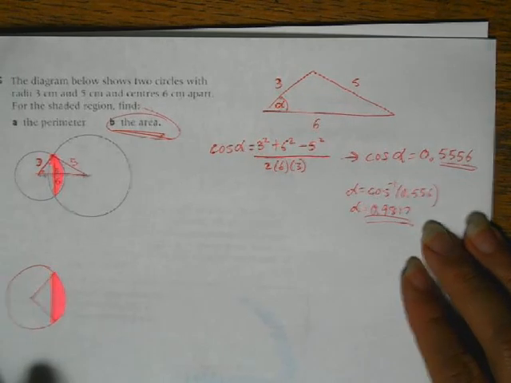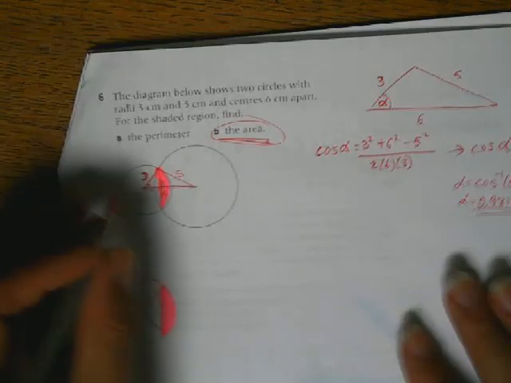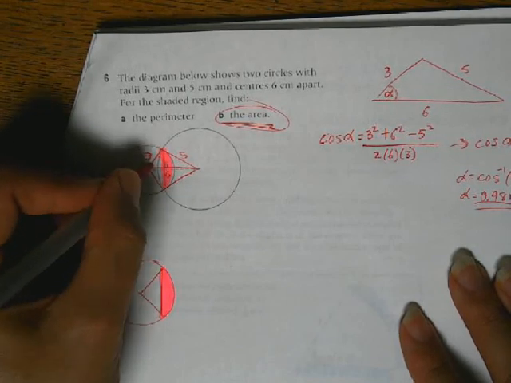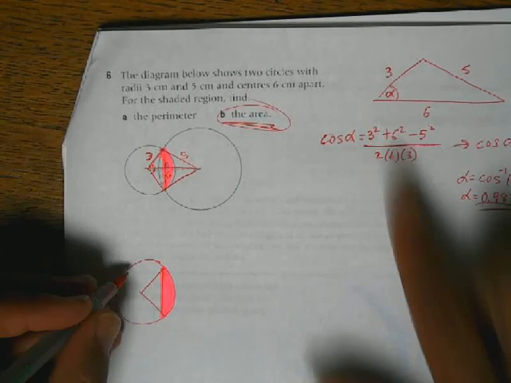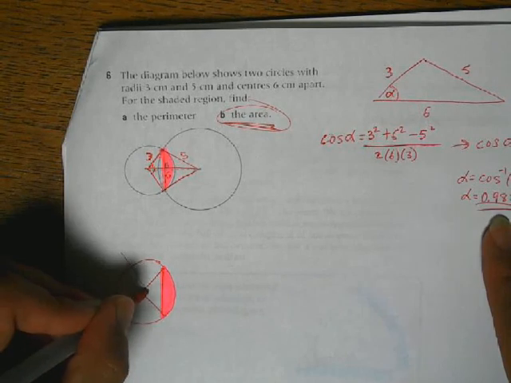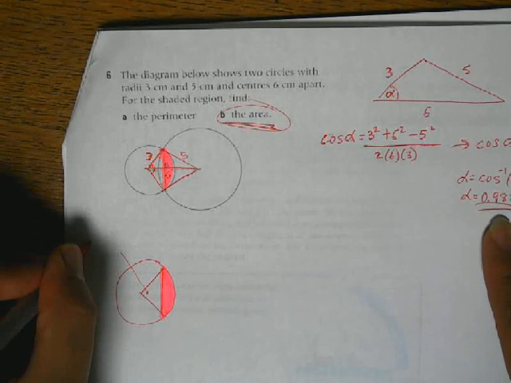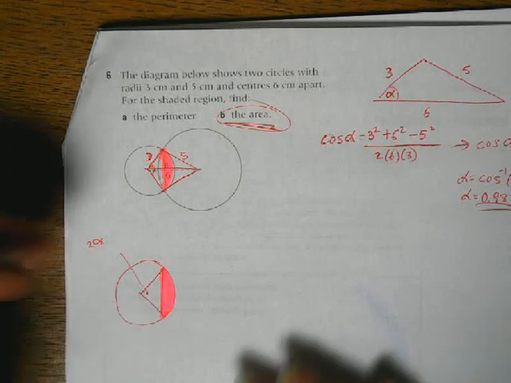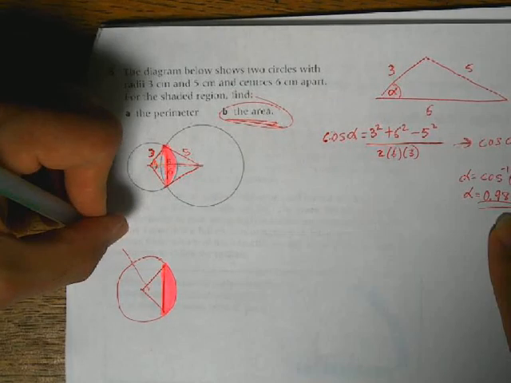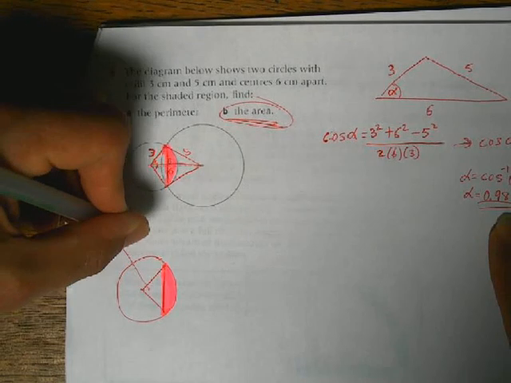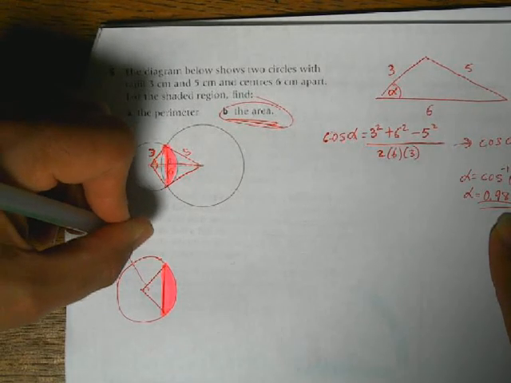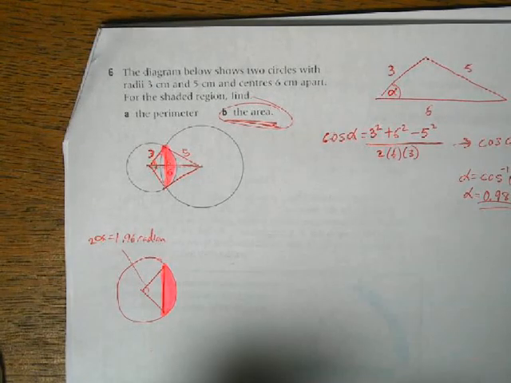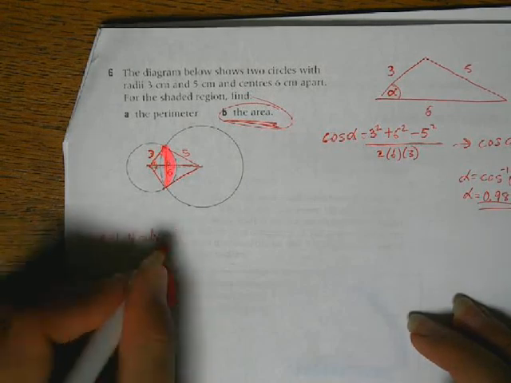Now, notice we've got two identical triangles, back to back. So this whole angle here, I have to multiply by 2, right? So this angle is going to be 2 alpha. If I multiply that by 2, I get 1.96 radians. So this angle right there is 1.96 radians.